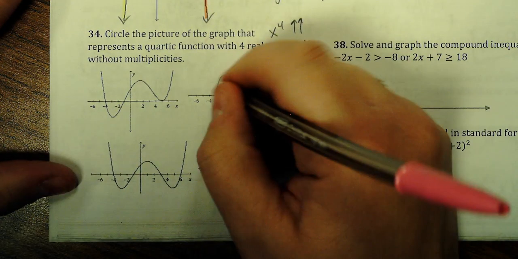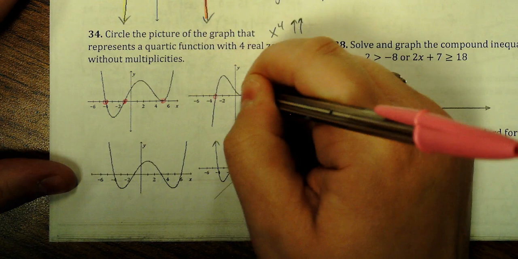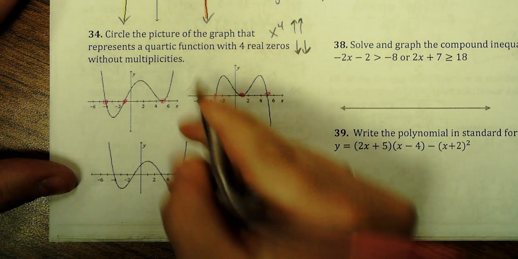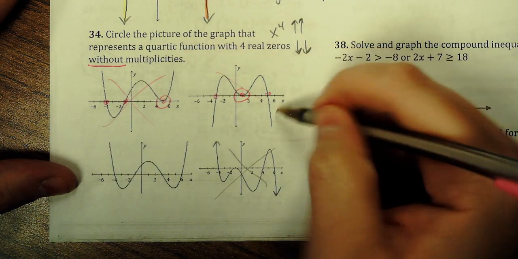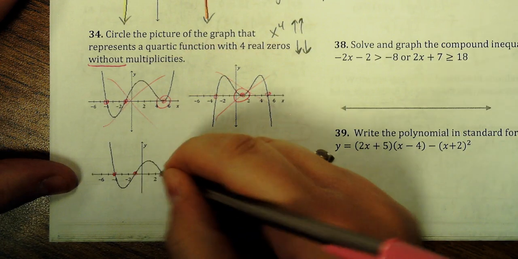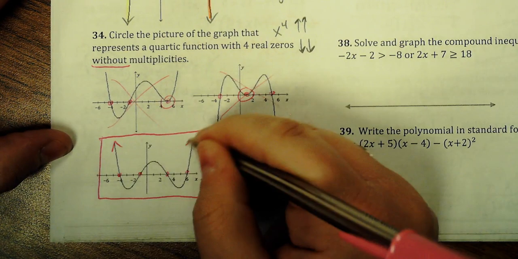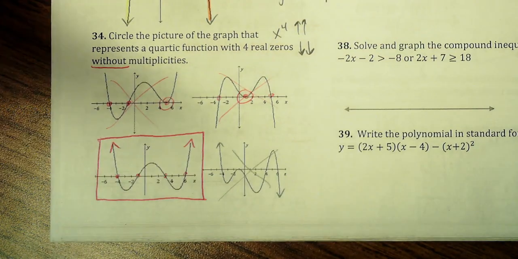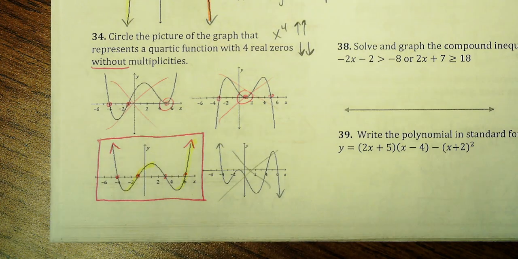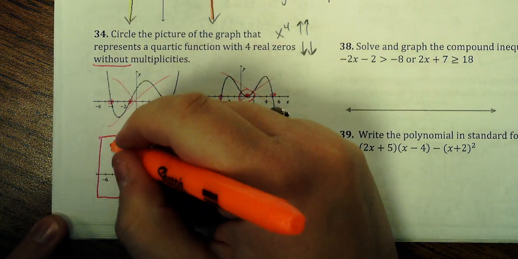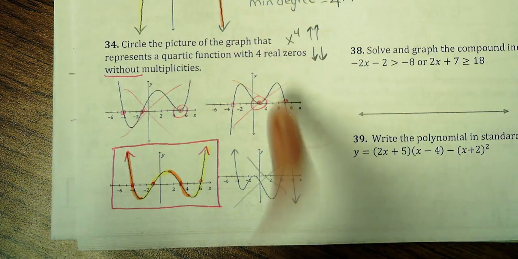Okay, 4 real zeros. Here I've got 1, 2, 3, 1, 2, 3. Now, these are bounces here, and it says without multiplicities, so I don't want to pick anything with a bounce. And we have 1, 2, 3, 4 distinct zeros here. So 4 zeros, quartic function, right? Because if I trace my increasing, decreasing, here's increasing, those two intervals, just the same colors I used on the last one. This would be decreasing, this would be decreasing. So I've got 4 different intervals, so that would be x to the 4th.